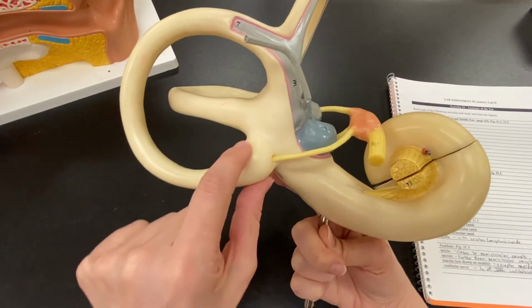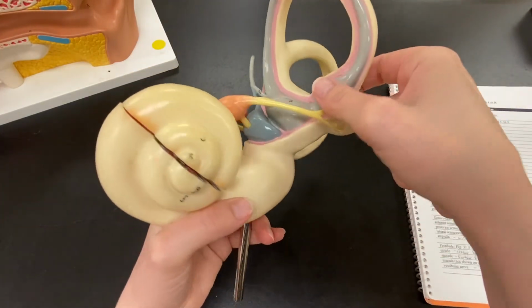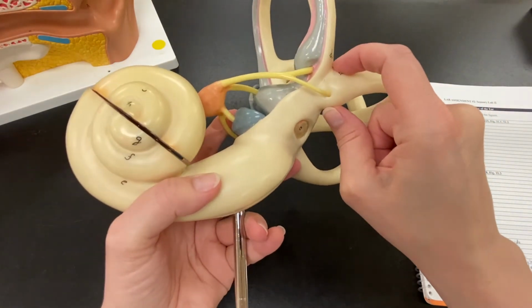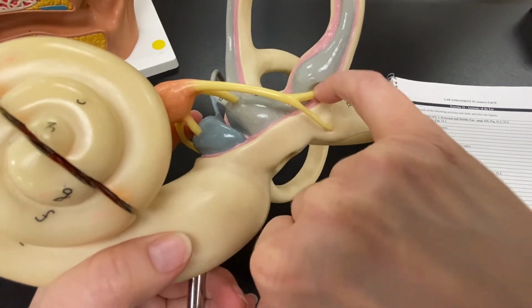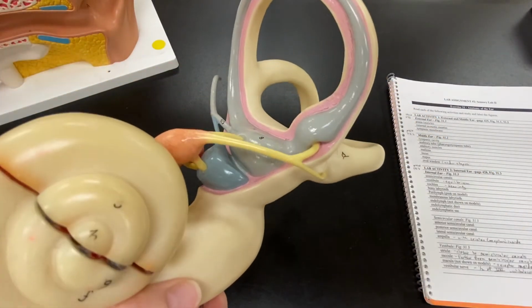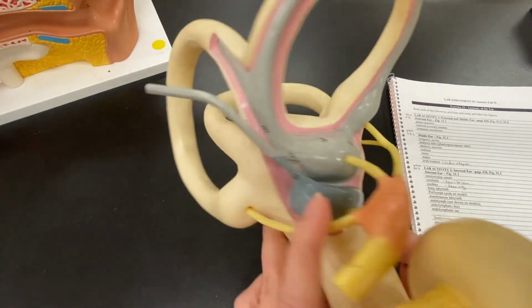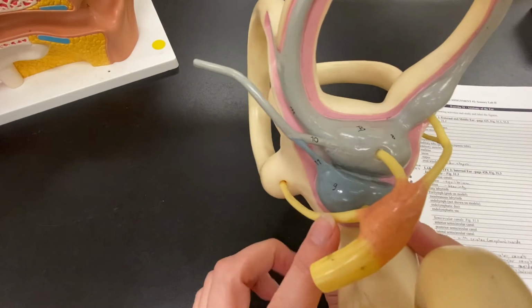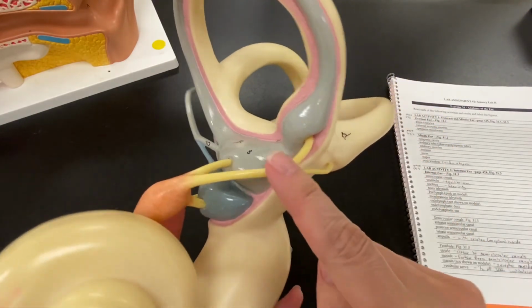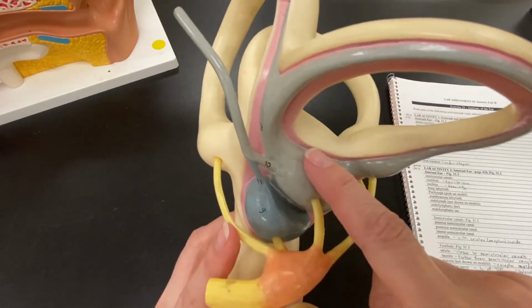Each semicircular canal has one swelling, and these are called an ampulla. And each ampulla contains a crista, which will be that bump inside, and that's where the sensory structures for dynamic equilibrium take place, dynamic equilibrium. We'll talk more about that in lecture. And then these are the nerves that take that sensation. And this will be part of the vestibular nerve.